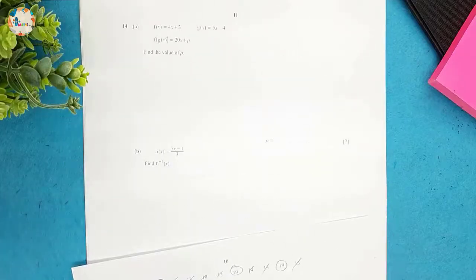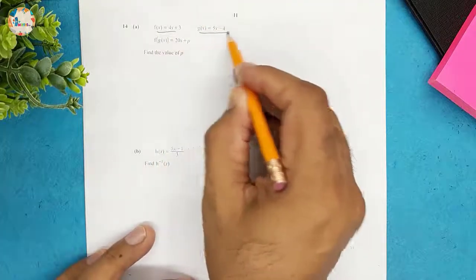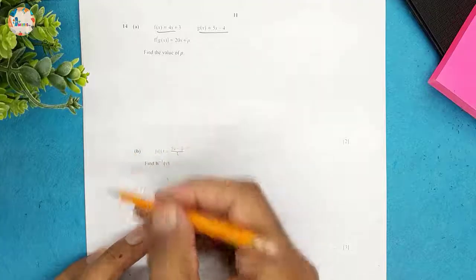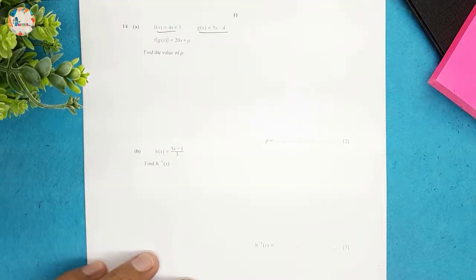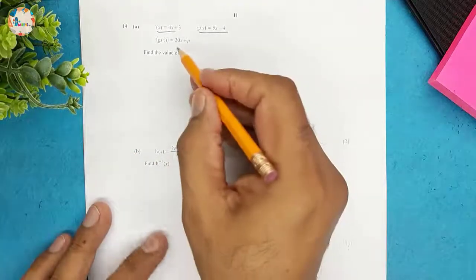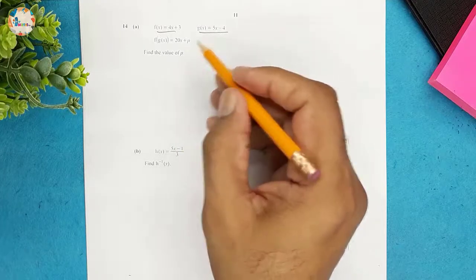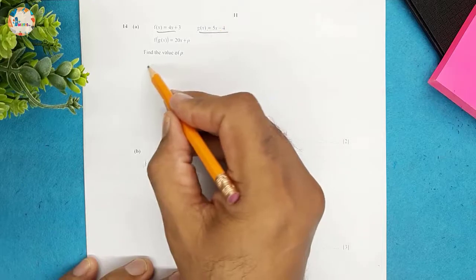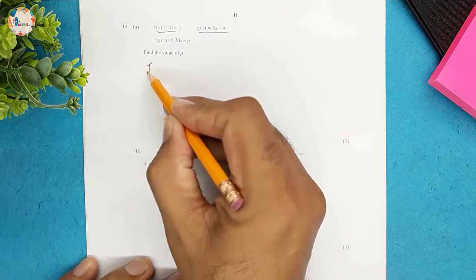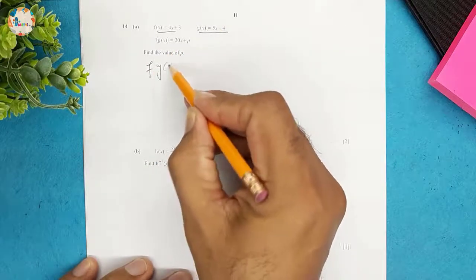This is done. Now question number 14, which is a functions question. f of x is given, g of x is also provided. We have to find f of g of x equal to this, and find the value of p. So first we will take g of x and write f of g of x.